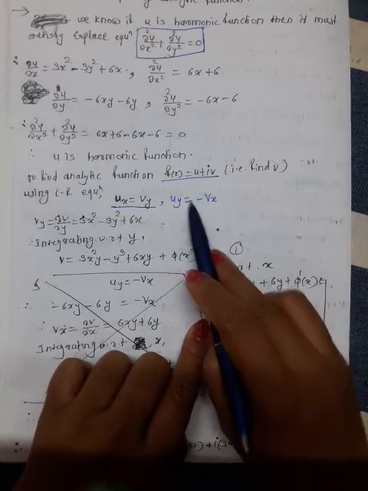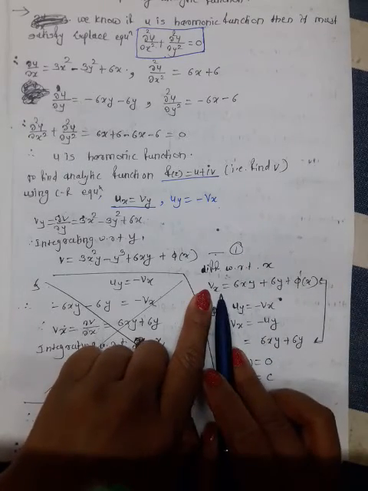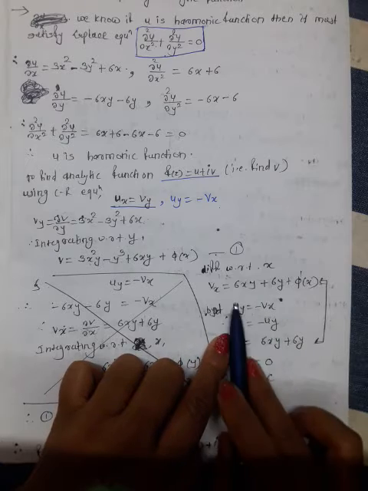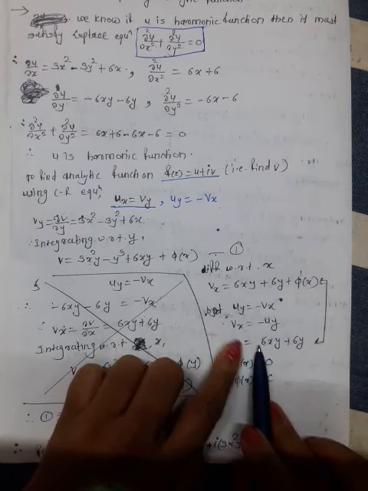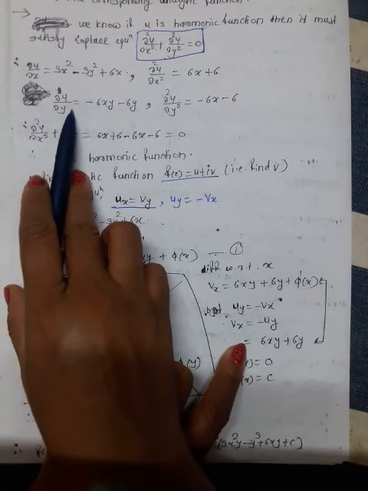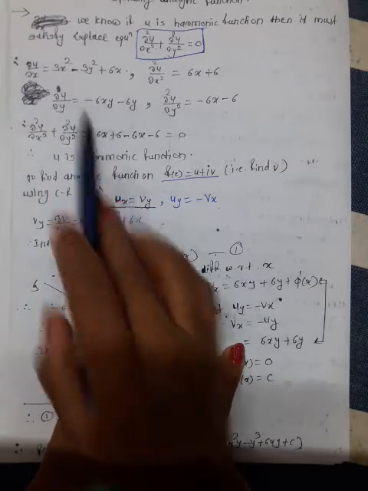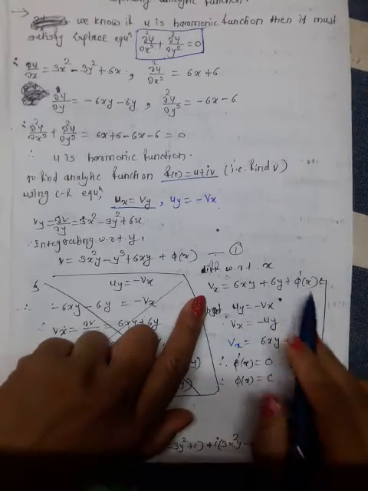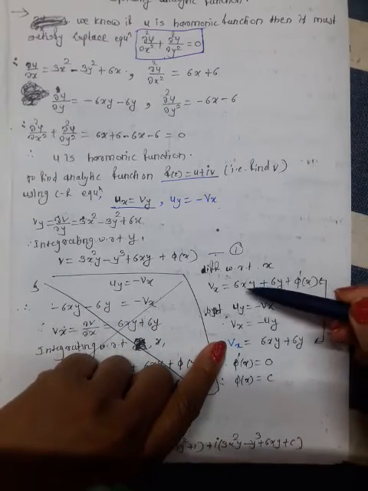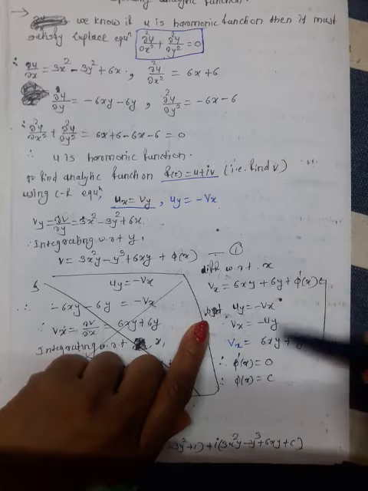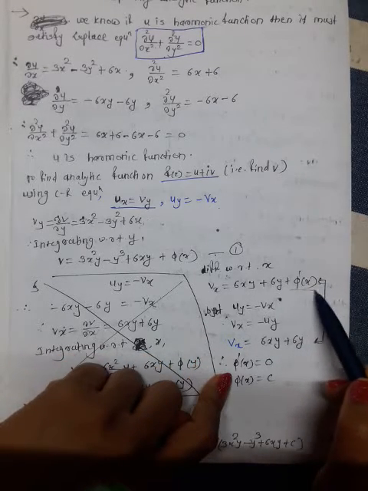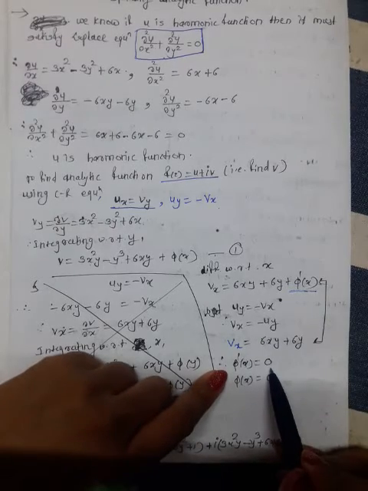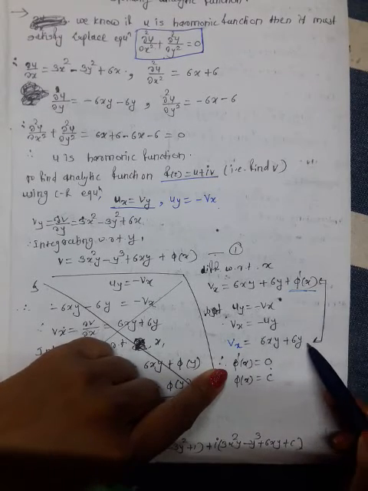Now, vx we have already calculated, and we know uy is equal to minus vx. By using uy equal to minus vx, vx is equal to minus uy. We already calculated uy as this, so minus minus gives plus. Put this value here, we get 6xy plus 6y. Now this is again a vx and this is again a vx. Comparing these two equations, the LHS is the same, so the RHS must be the same. 6xy is here, 6y is also there, that's why phi dash of x must be 0.